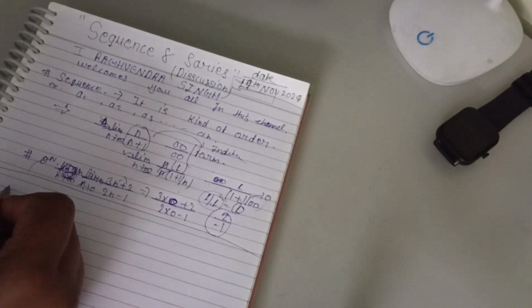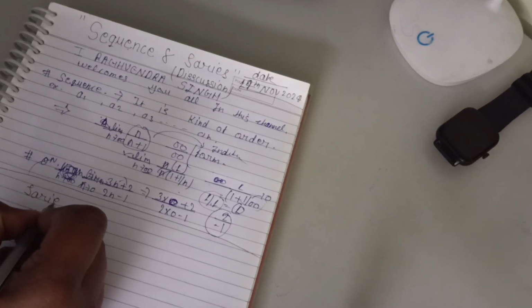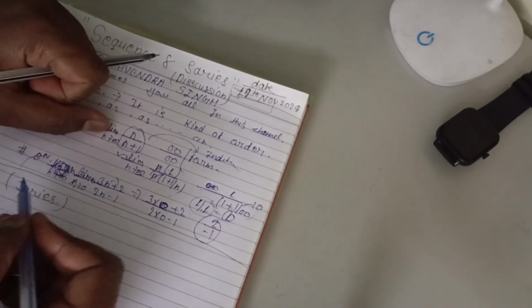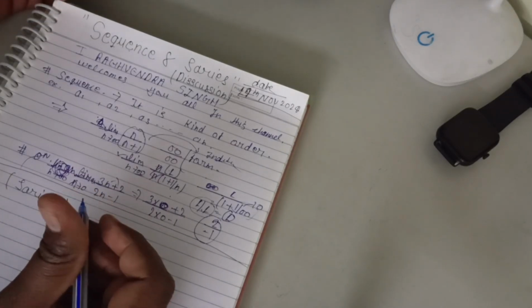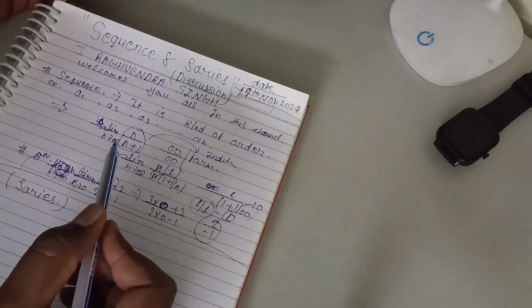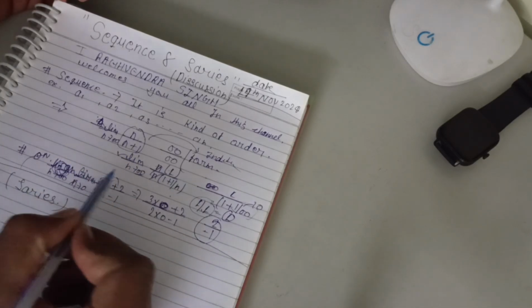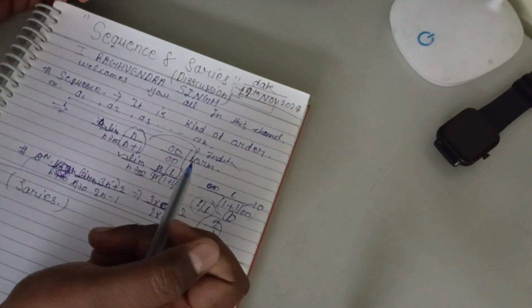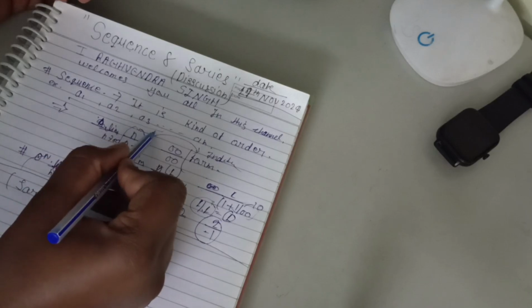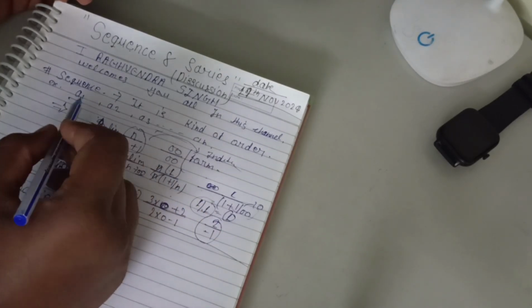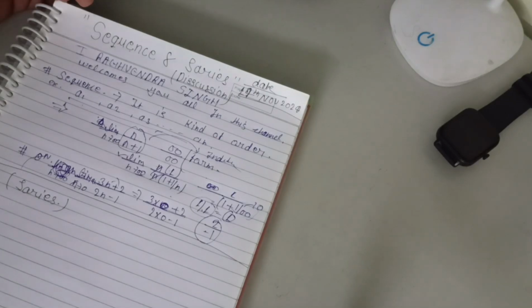Okay, so now we will see series. So what is a series? If someone asks this question, what comes to mind is the sequence. The sum of a sequence is called a series. Basically, if we take the sum of all these terms, it is called a series.